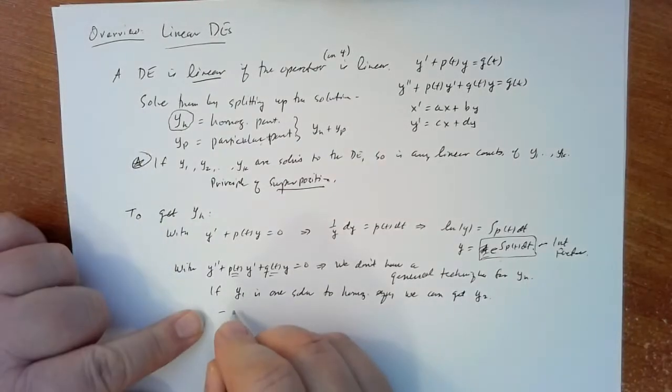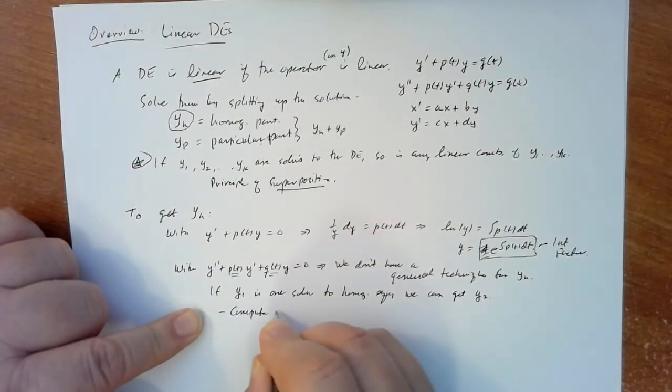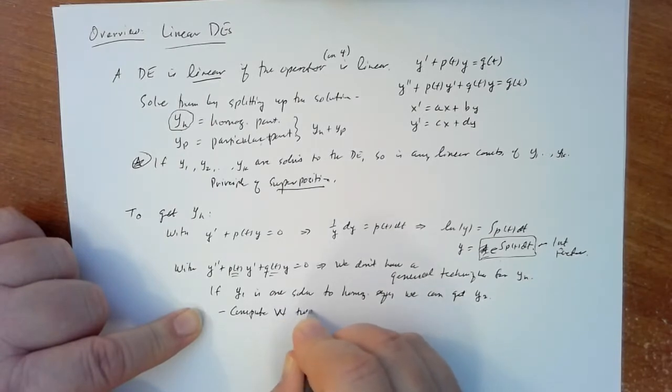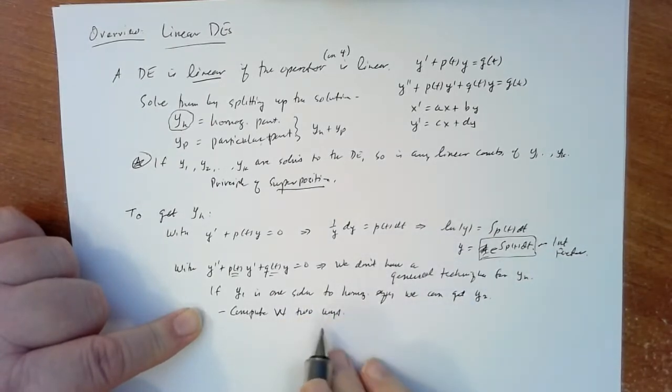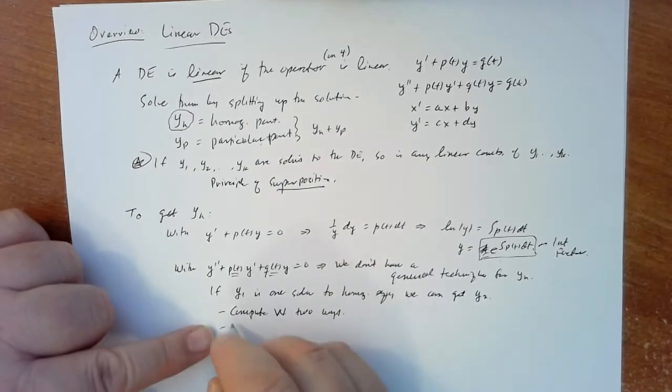One way is to compute the Wronskian two ways. Right, we've done that several times. But the other way is reduction of order.